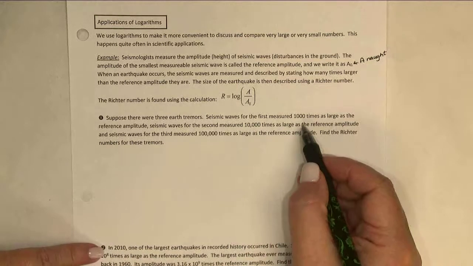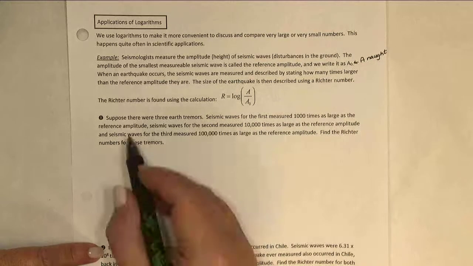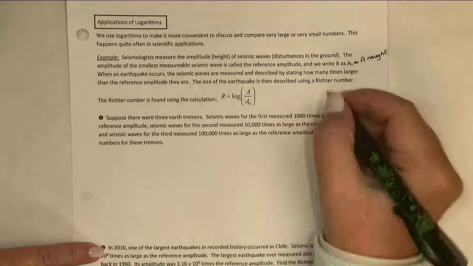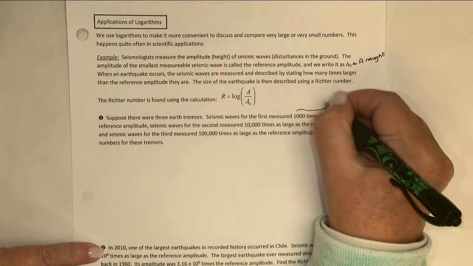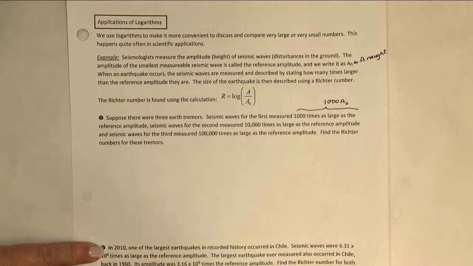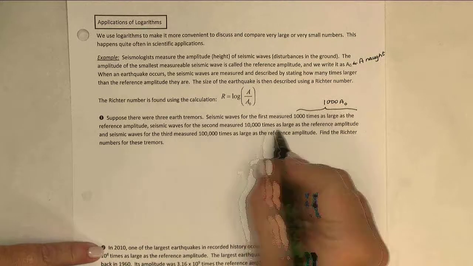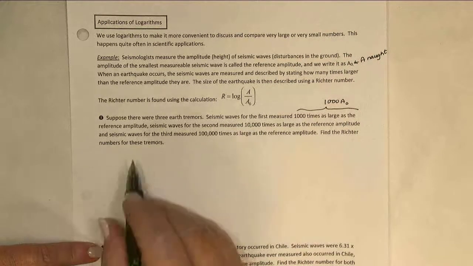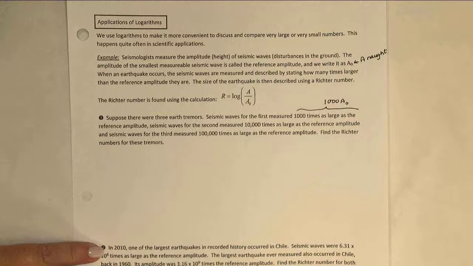Seismic waves on the first are 1,000 times as large as the reference amplitude, so 1,000 A naught. The second one would be 10,000 times the reference amplitude. And then the third one is 100,000 times the reference amplitude. We're looking for the Richter number for these earth tremors.